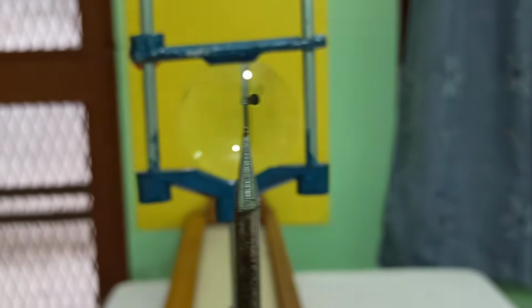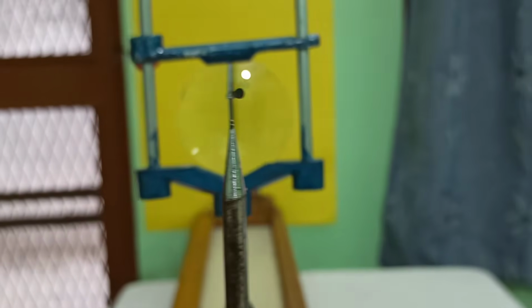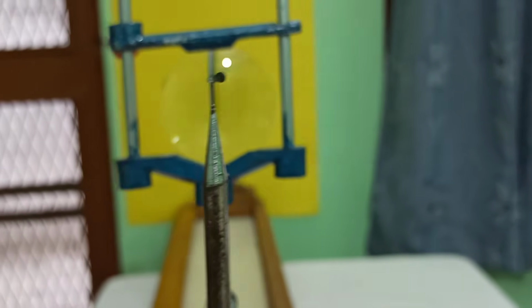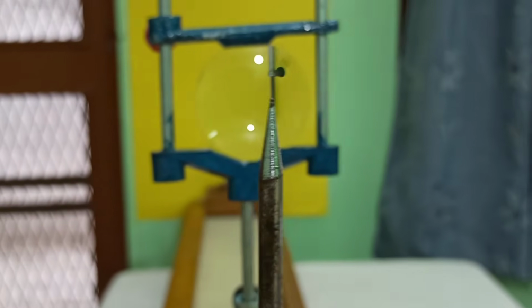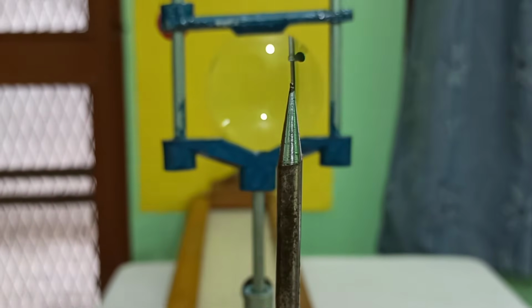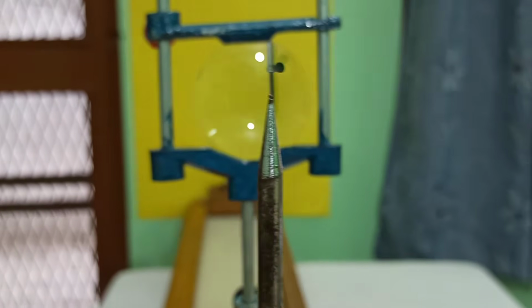So I think now you have a perfect idea of parallax removal, and that is achieved by just shifting the image pin on your side on the optical bench and keep your head moving left and right to check whether the position of parallax removal is achieved or not. And the parallax removal position is this: when the two pins, the image and the image pin, are moving together in the field of view of lens. So now we are going to note down the readings.